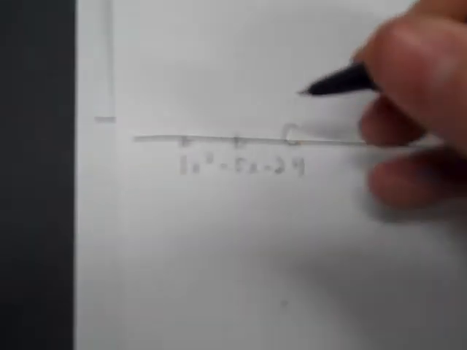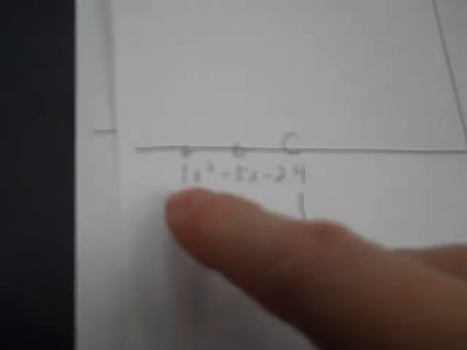A, B, C. Put the dot so you know what the operation is that you're doing. 1 times positive 3. Positive 1 times positive 3 is positive 3. So 3, put a little positive. A, B, C. So I take positive 1 times negative 24.